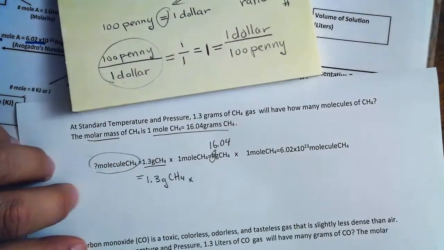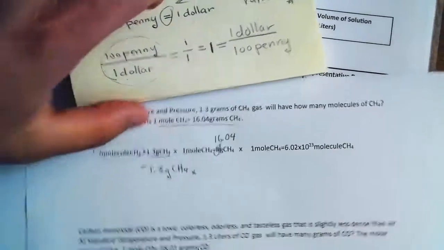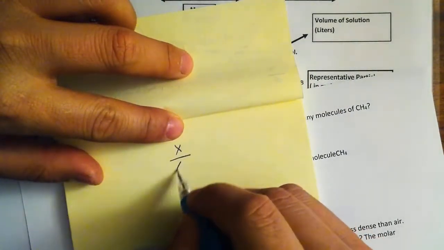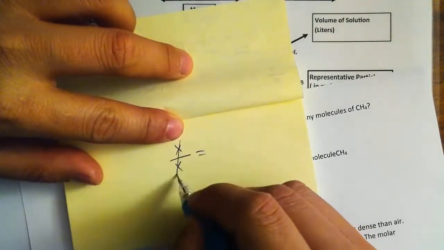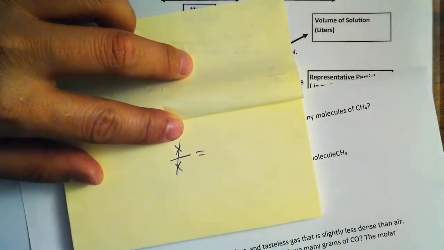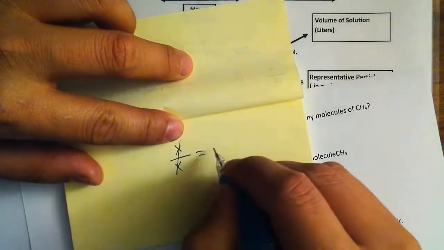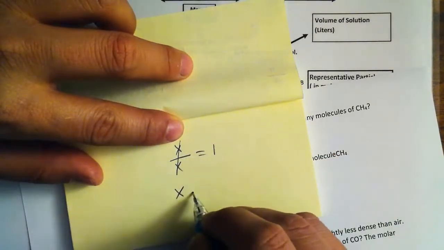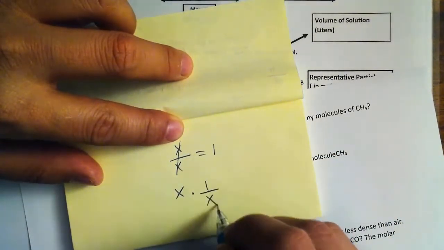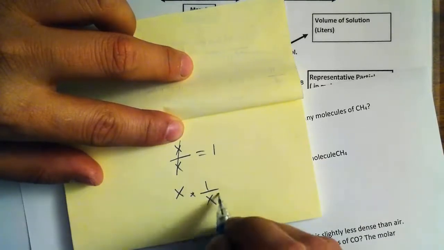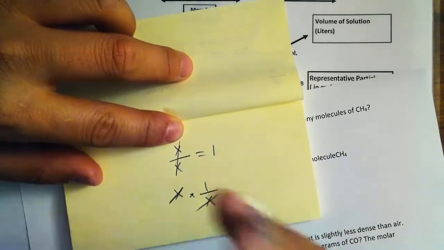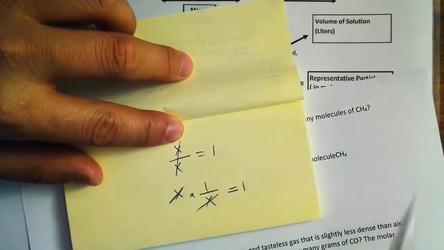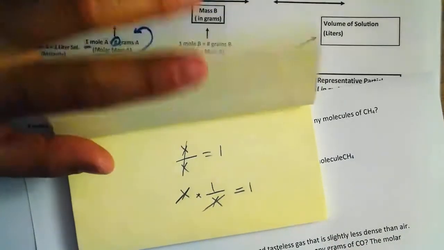In your math class, the basic math of all math is that if you have x over x, it cancels out. Why is that? Because they are the same, so it simplifies into 1. Or if you have x times 1 over x, this x still cancels out, which simplifies to 1. So we are going to do the same thing to our measurement and unit.